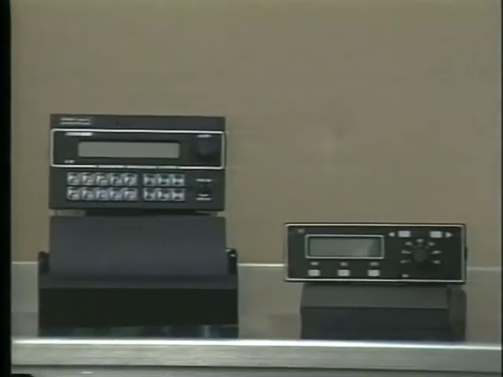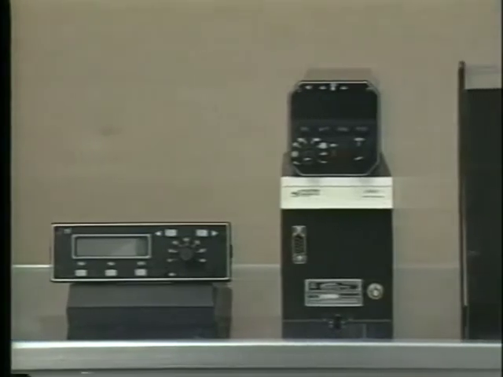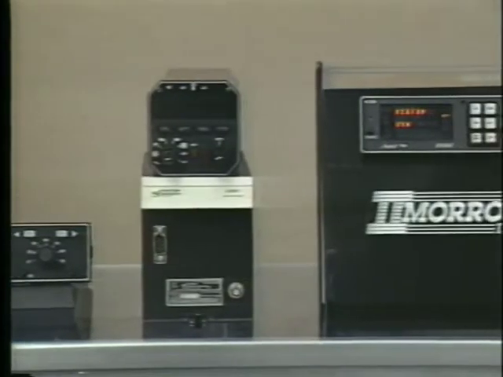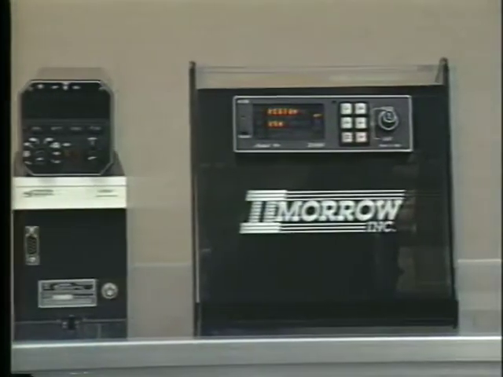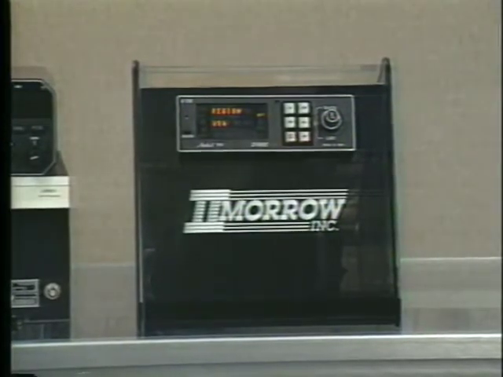There are several types of LORAN units available, and their capabilities vary considerably. Besides bearing and distance, some receivers provide wind direction and velocity, fuel consumption, and other types of information. You can determine the features and limitations of the particular unit you're using by referring to the owner's manual or to placards located on the instrument panel.